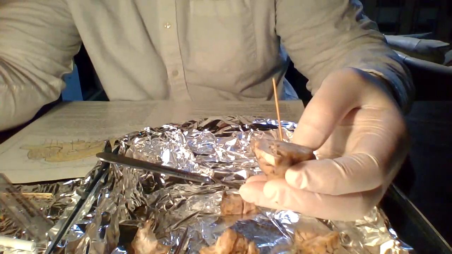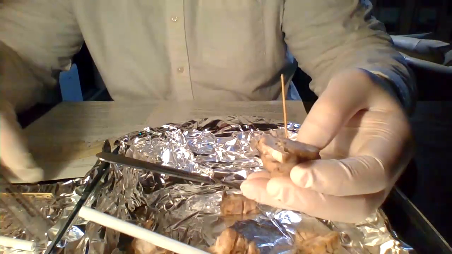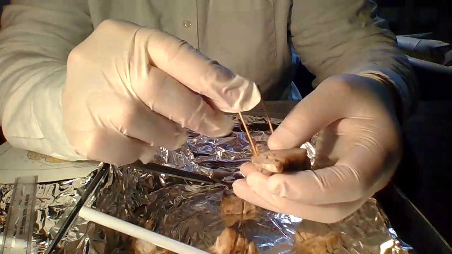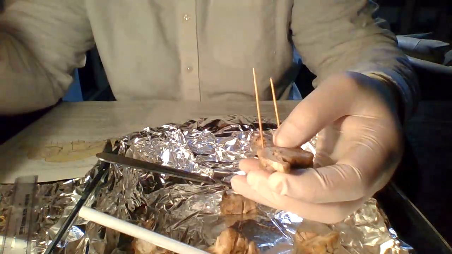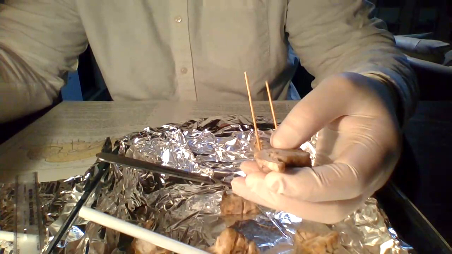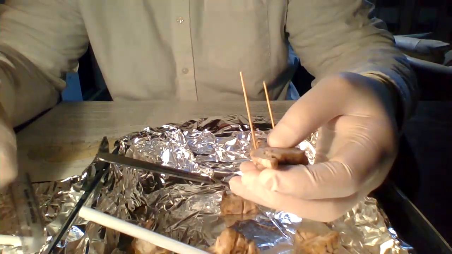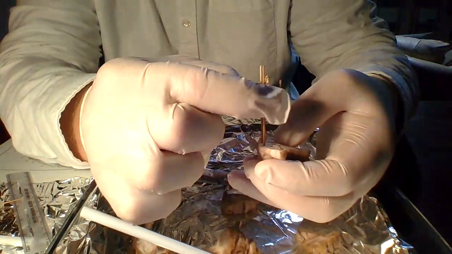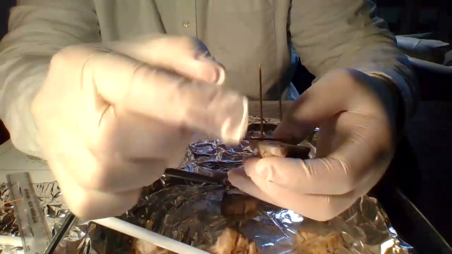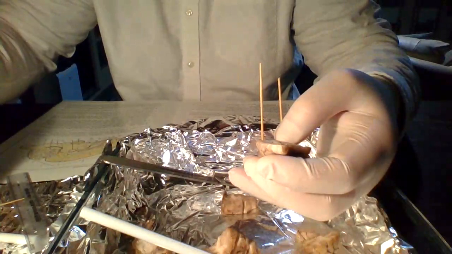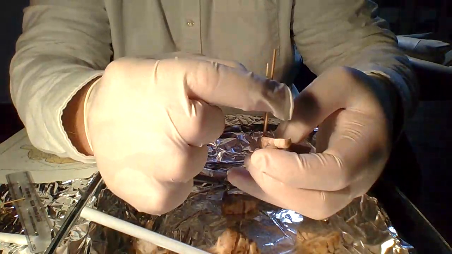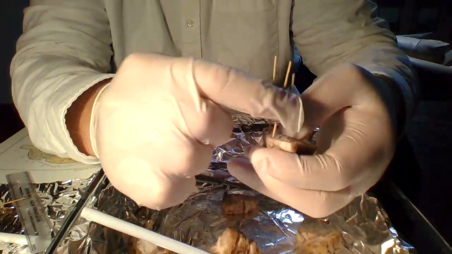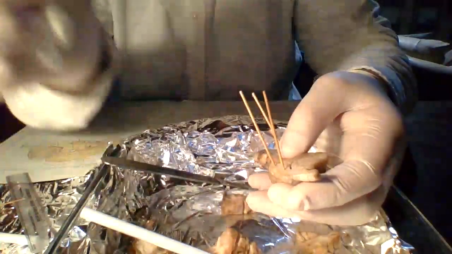So let me put some wood pins. Pons. Medulla oblongata. Okay.